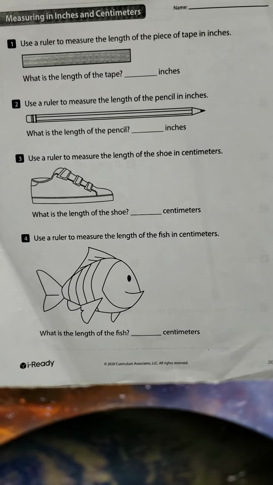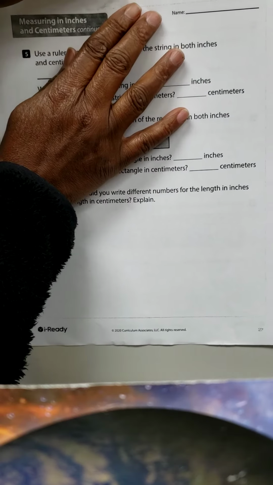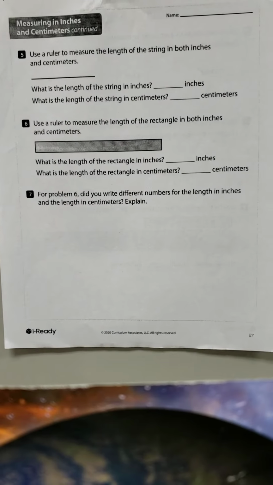So we're going to move across here to page 27. So I need to flip this around. Flipping this around real quick. That's 27.